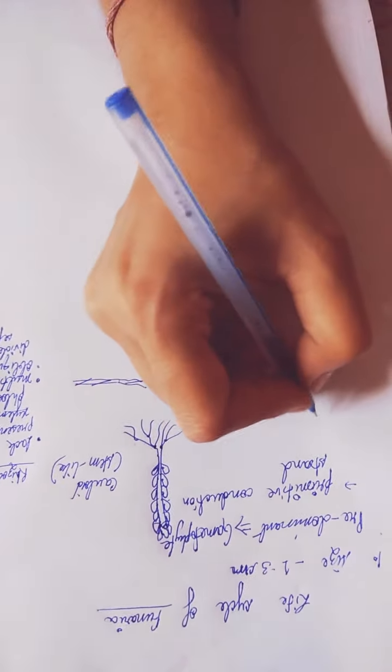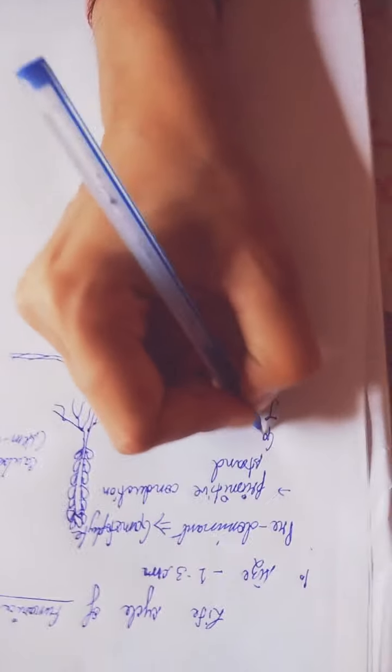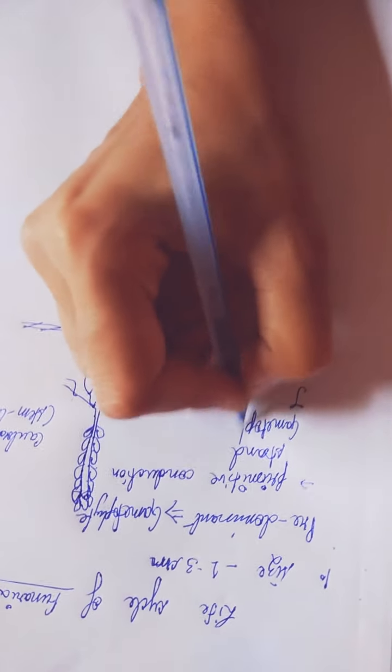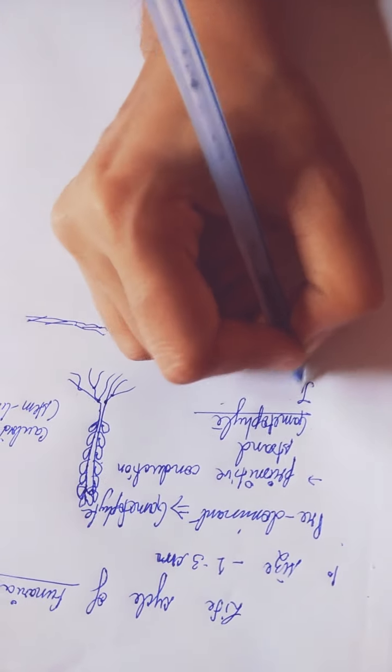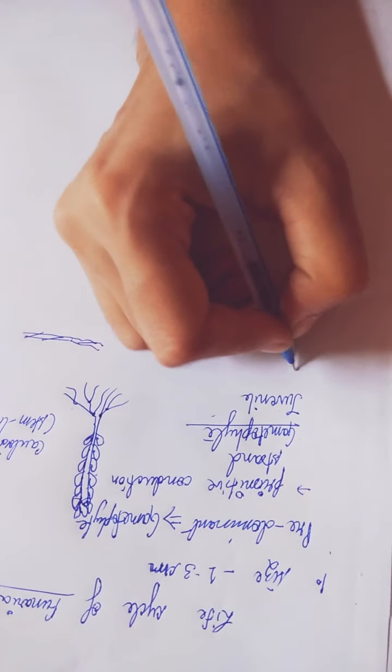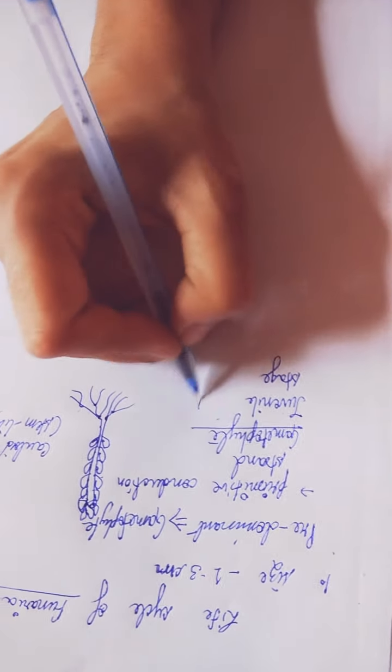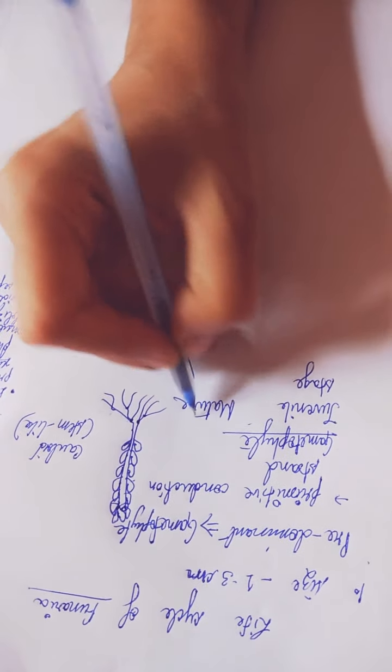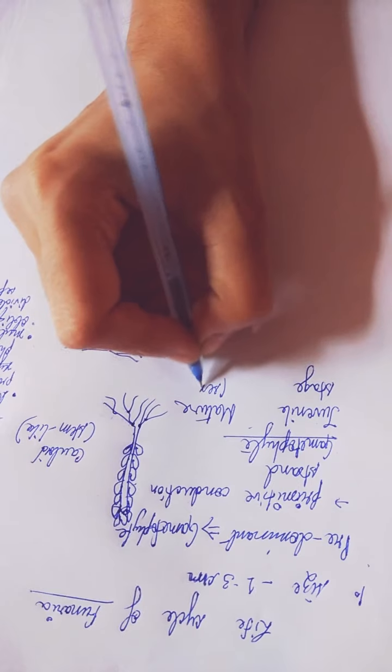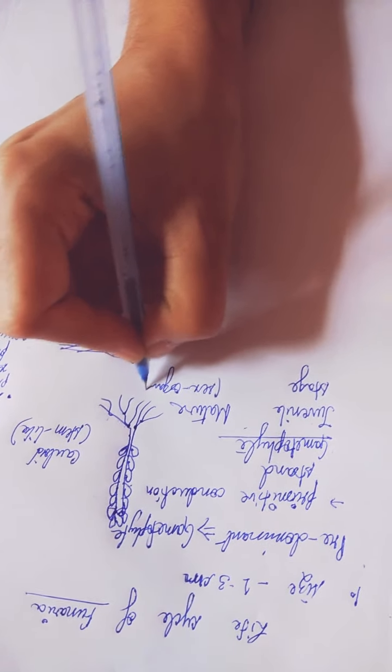The juvenile stage of the same gametophyte is somewhat similar to the primitive type, or you can say a less developed kind, whereas the mature ones bear the sex organs. So let's see what kind of sex organs they bear.